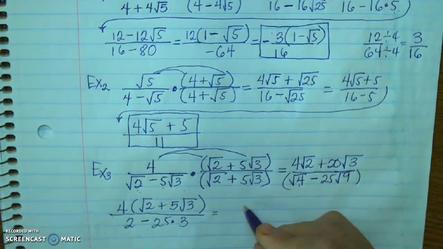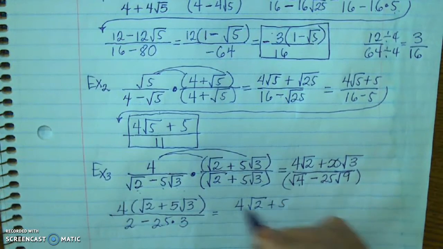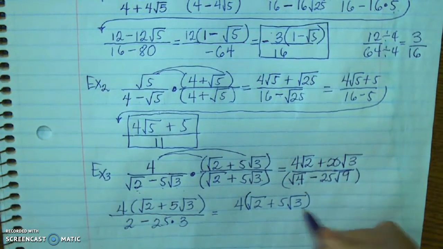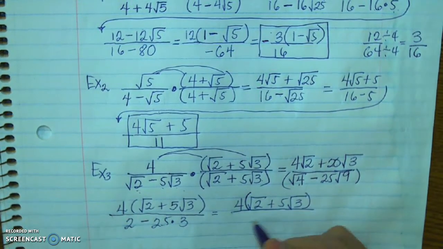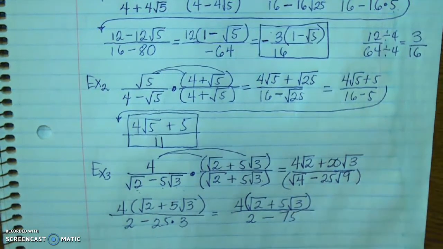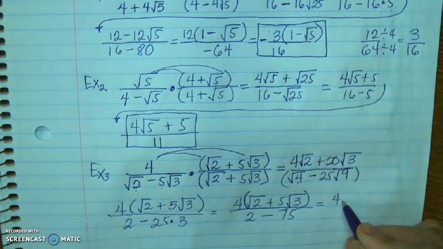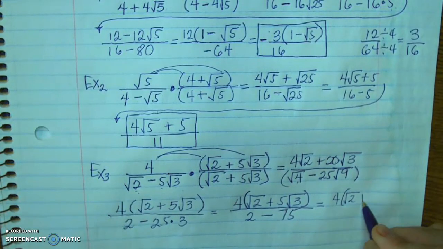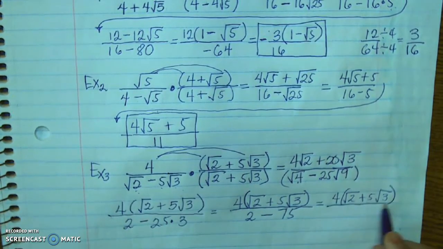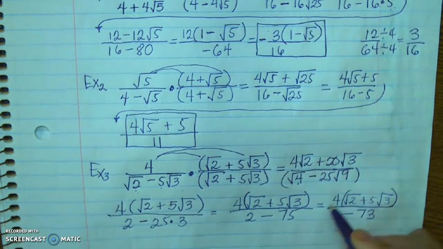I will have 4 times the quantity square root of 2 plus 5 square root of 3 all over 2 minus 75, and I will have 4 out, square root of 2 plus 5 square root of 3 all over negative 73, and that's the final answer.